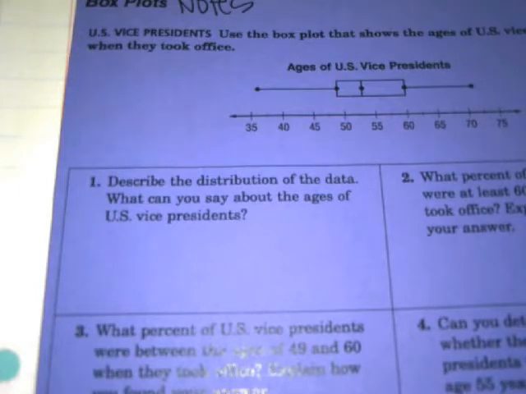Someone tell me something they said. What would you say? Eva. We said that they might be talking about like how is the box plot shifting? Like, is it shifting to like the older side, or is it shifting to like the younger side? Love it. Good. Cooper.